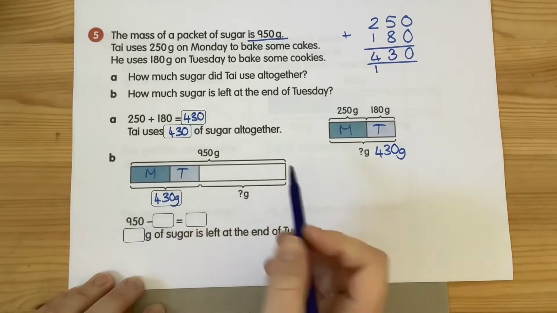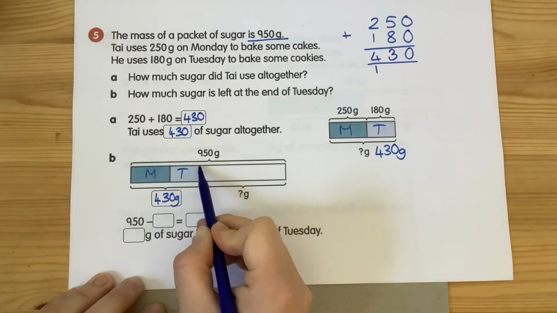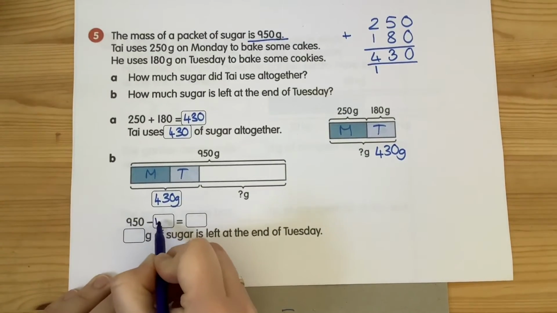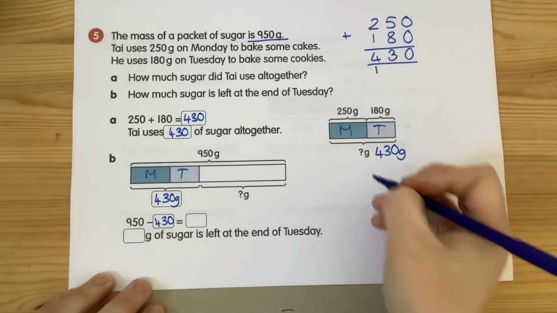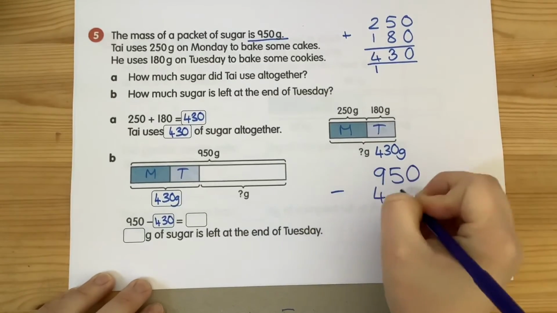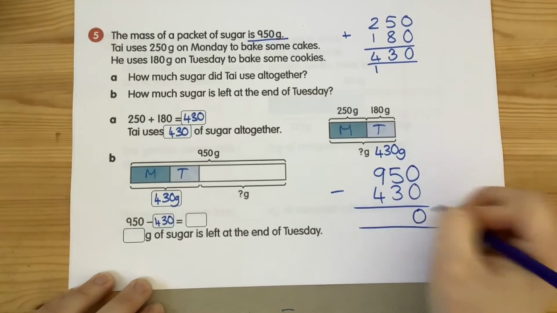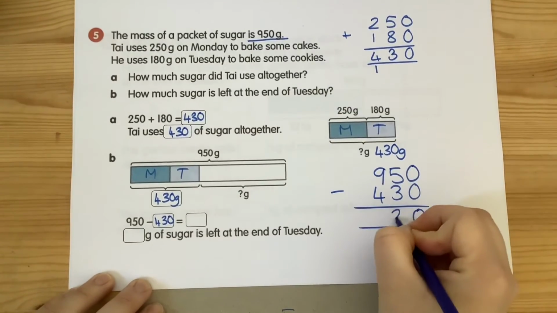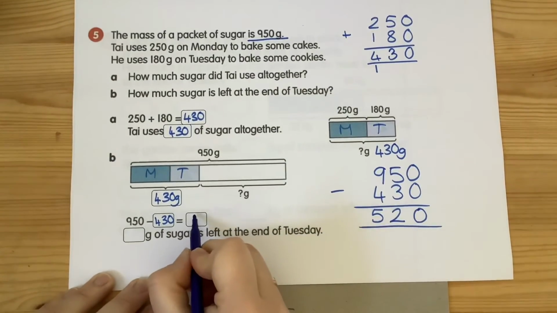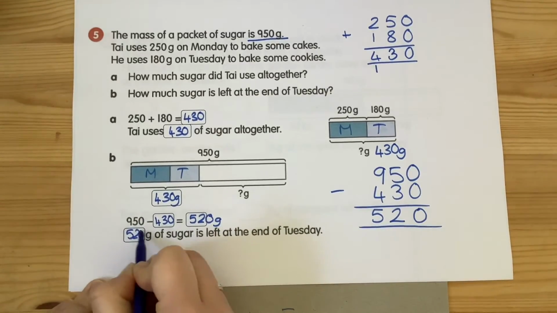So how do we work out how much is left? We need to subtract. If we remove that amount from the packet, we are left with this amount. So we do 950 subtract 430. So 950 take away 430. 0 take away 0 is 0. 5 take away 3 is 2. And 9 take away 4 is 5. So we know that there are 520 grams of sugar left.